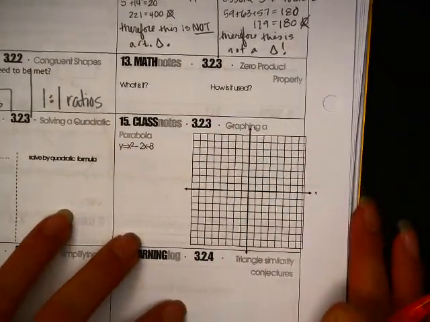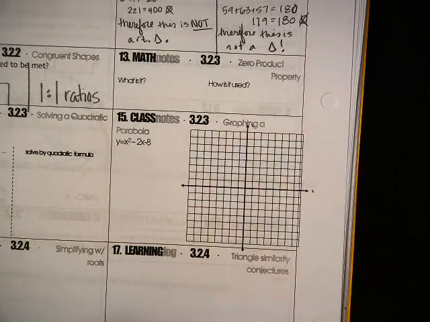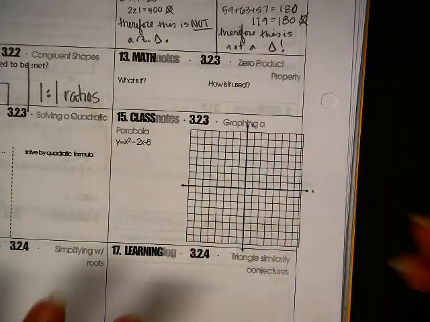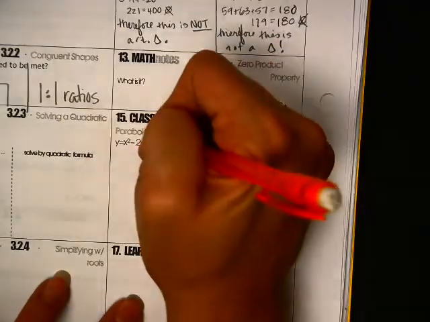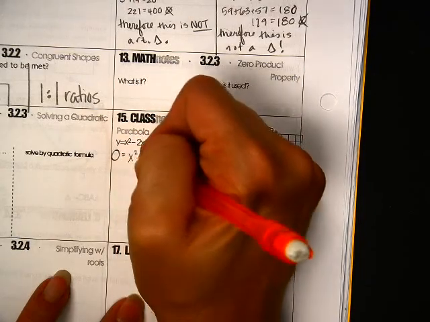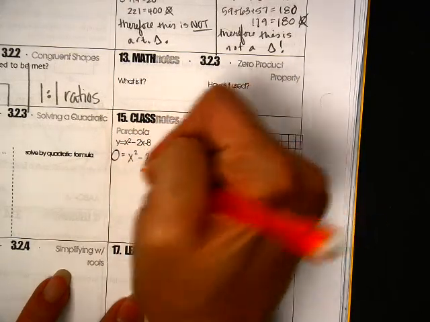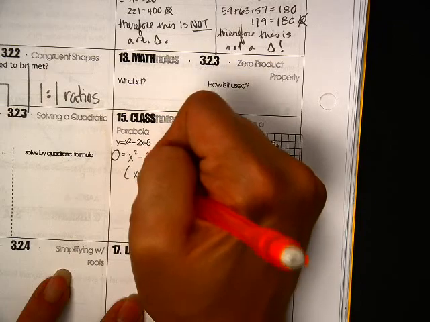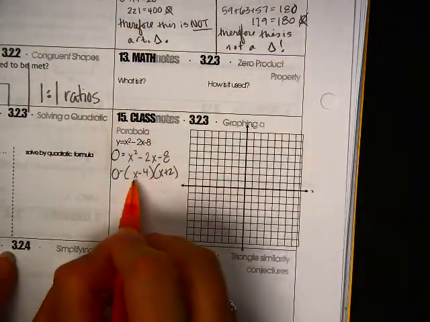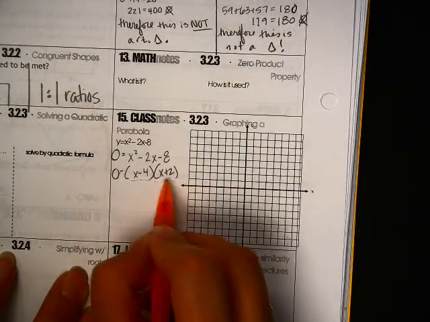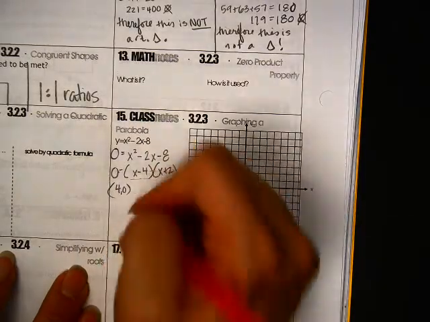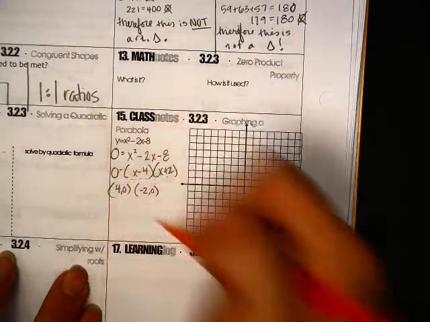Let's go ahead and look at 15, our class notes for a parabola. With a parabola, you can plug in a bunch of points, or you can figure out where the roots are and then go from there. The roots are the x-intercepts. If you want to know where it's crossing the x-axis, that means we want to know where y is equal to 0. So we're going to factor to solve. The zero product property says that this is equal to 0 or this is equal to 0. If this is, we get (4, 0). If this is, we get (-2, 0).